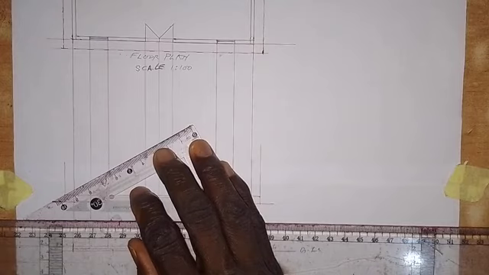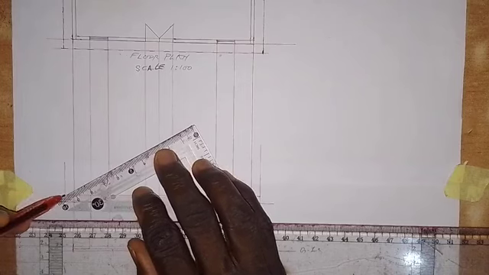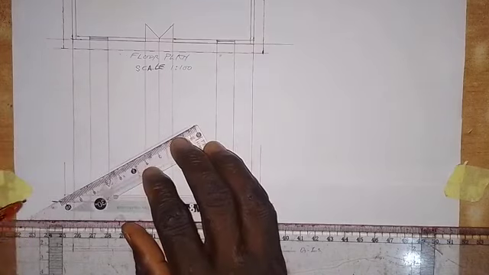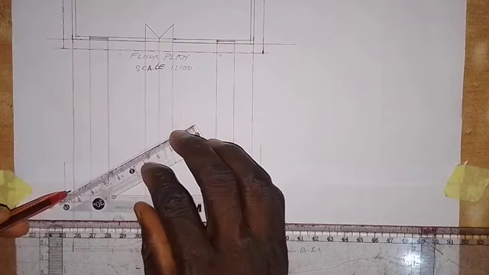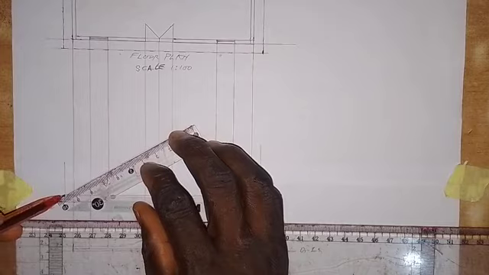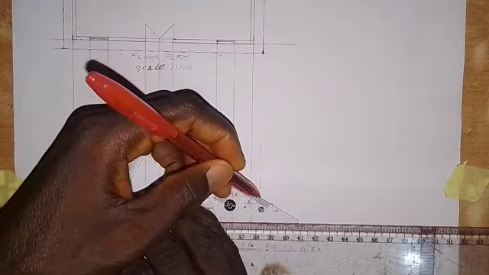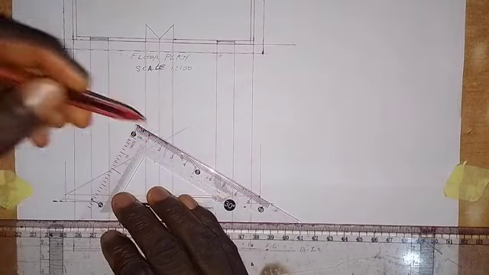So at this point on the fascia board, set like this, and draw a line from this point at an angle of 30 degrees. All right, and then we also set it in this direction at this point on the fascia board at an angle of 30 degrees. So you also draw this line to touch this line.